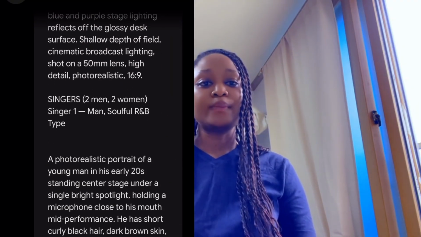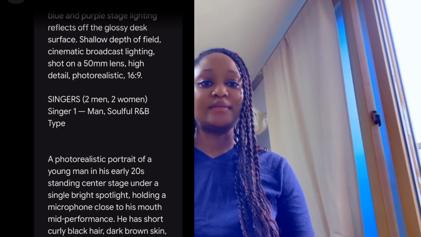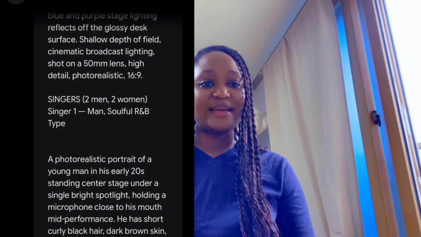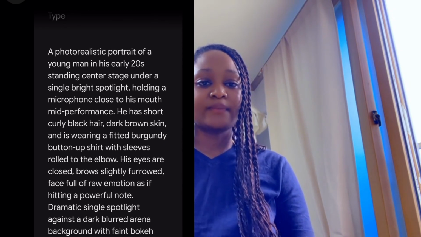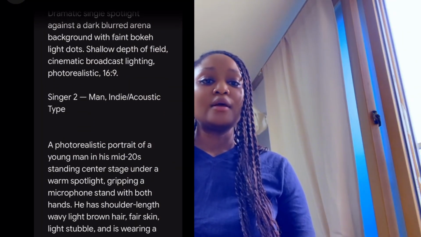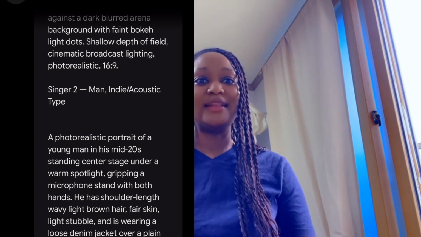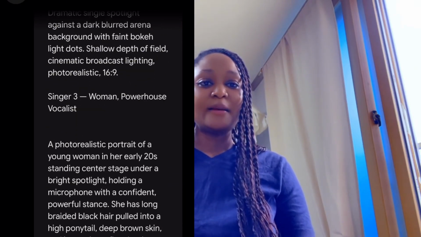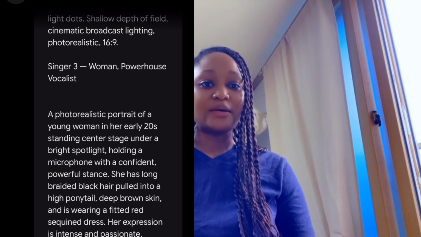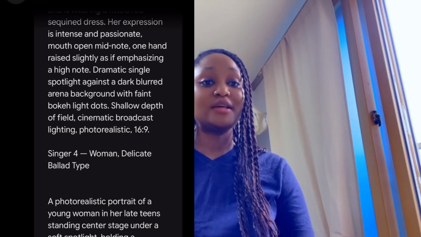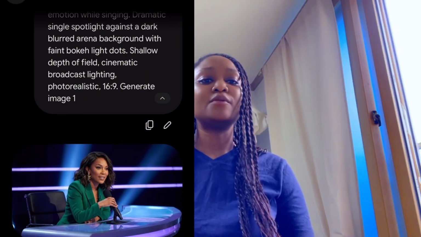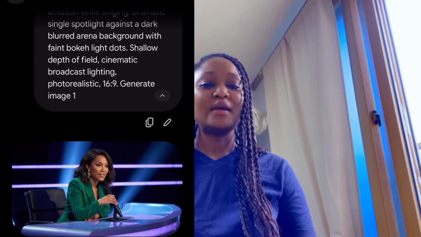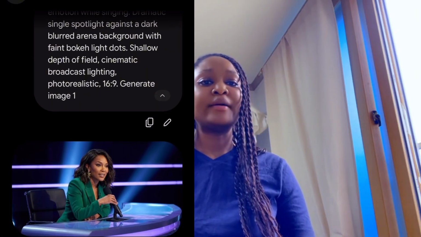And then initially I wanted to generate like a 4-person band, 2 men and 2 women, but I later changed my mind and I'll explain to you all. So these are the prompts I gave. I wanted it to be like 2 men and 2 ladies. Okay, so you can see the various descriptions I gave for the band members. So this is the first image, and then I wrote at the end for it to generate image 1.